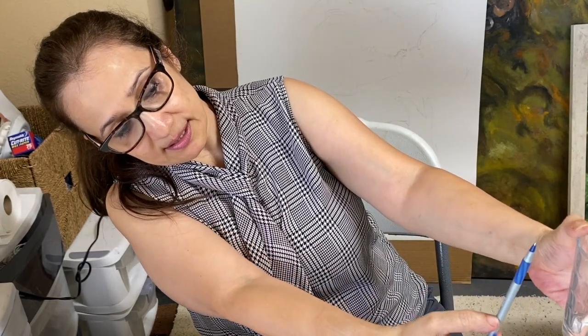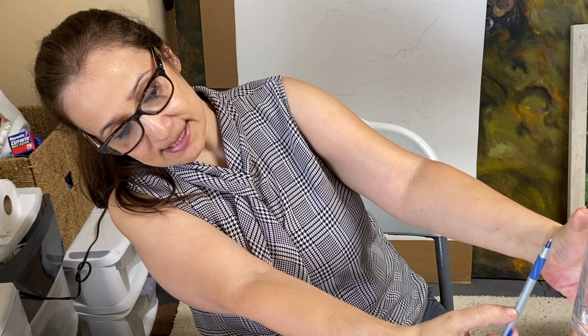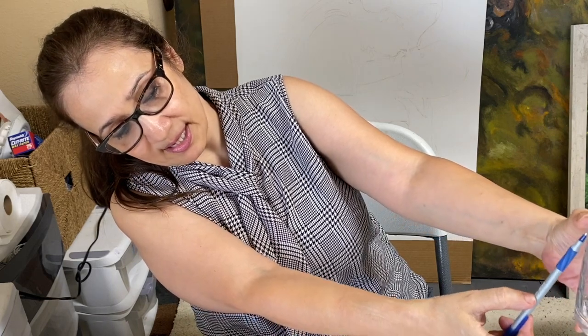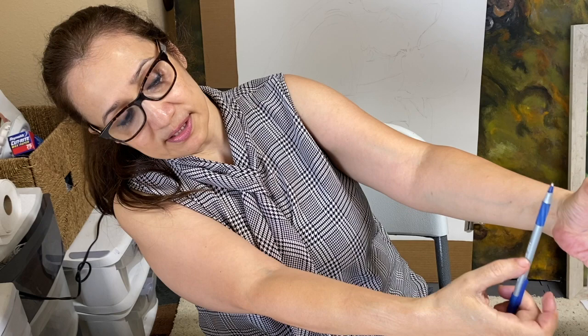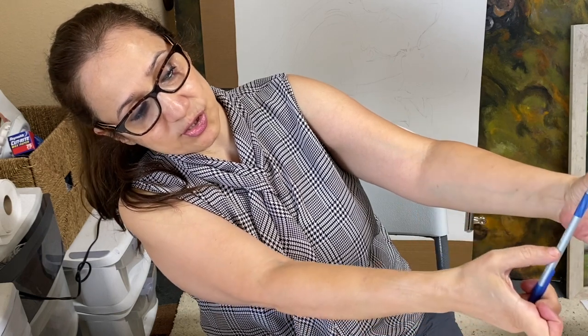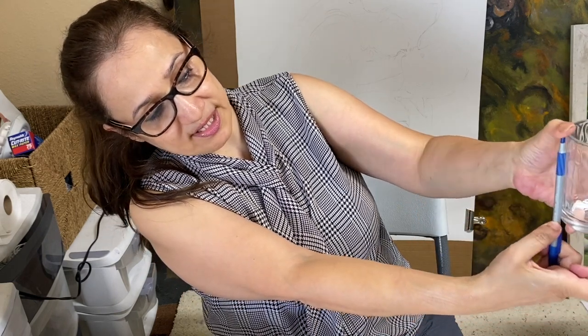Again, this is one way that you look at an object from a distance. From a distance, you put the tip of the pen or pencil parallel with the top part, and your thumb is going to show the bottom part of this.